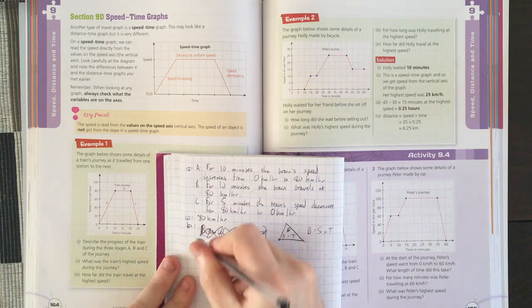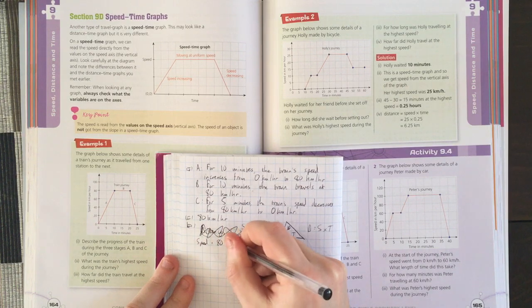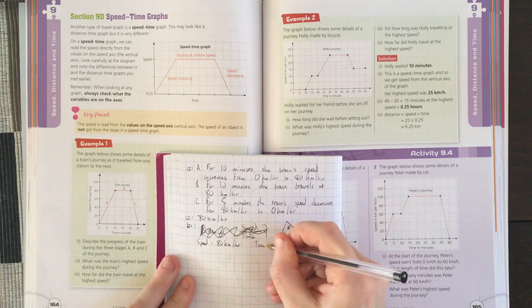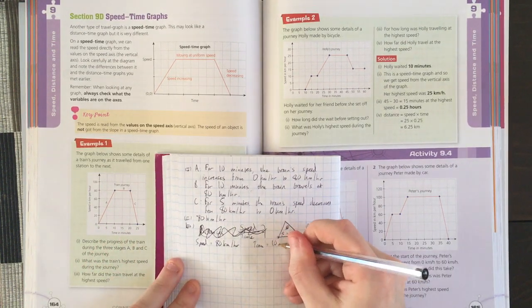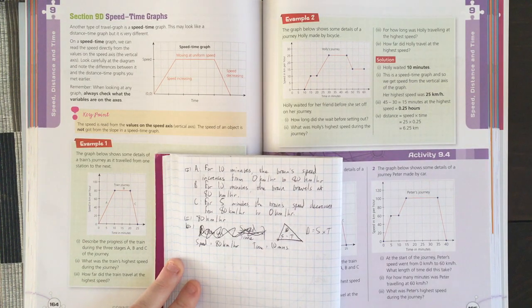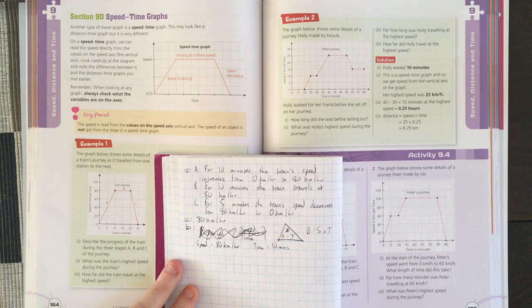Okay, so the speed is 80 kilometers an hour. The time, though, is from 10 minutes to 20 minutes. So the time is 10 minutes. Speed is kilometers per hour. Your time is in minutes. So you can't mix per hour and minutes. So we need to change this into hours. Okay, so you have to write it as either a fraction or a decimal of hours.